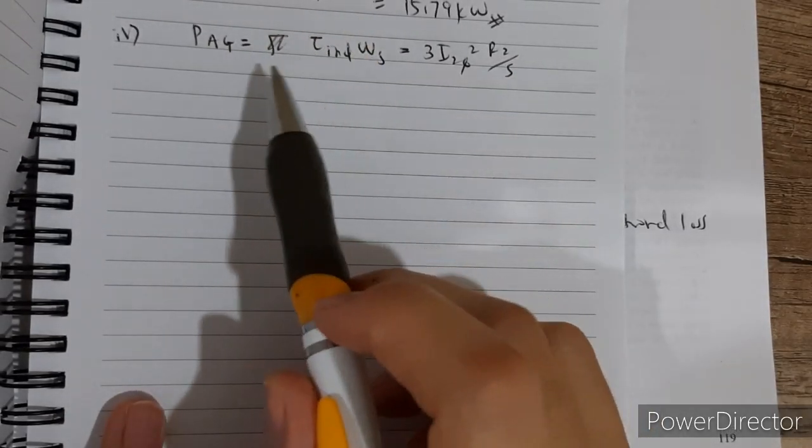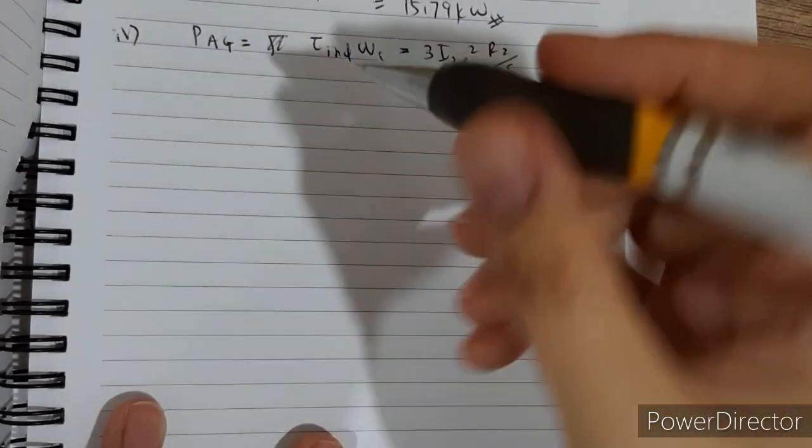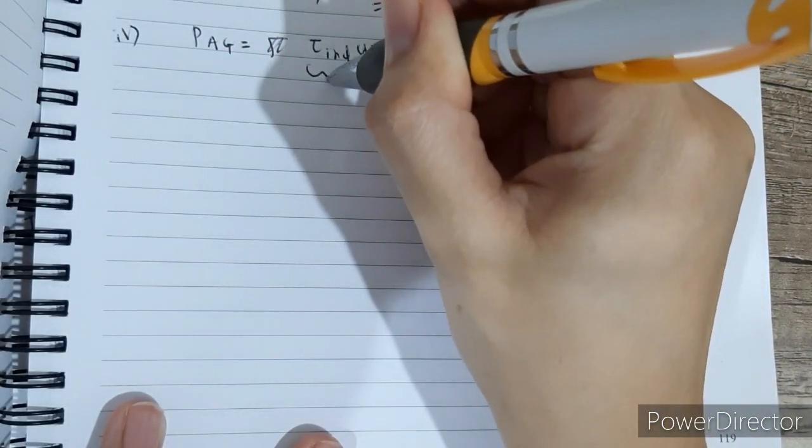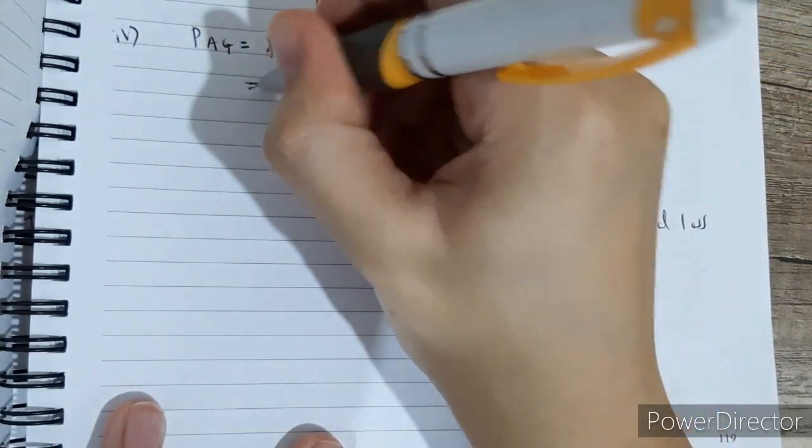In this case, the torque related to air gap power is the induced torque, so we can also call this induced torque the air gap torque.